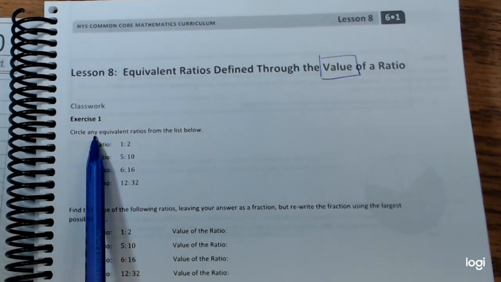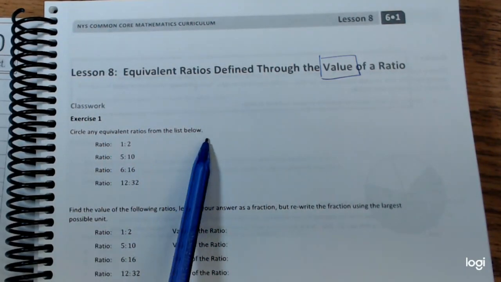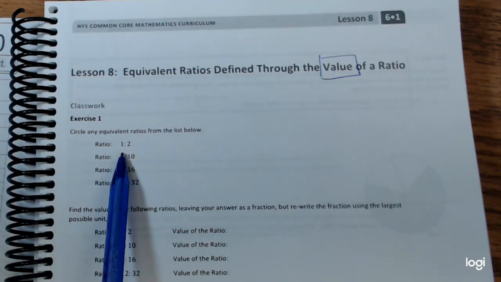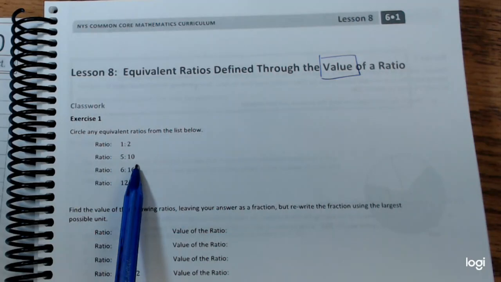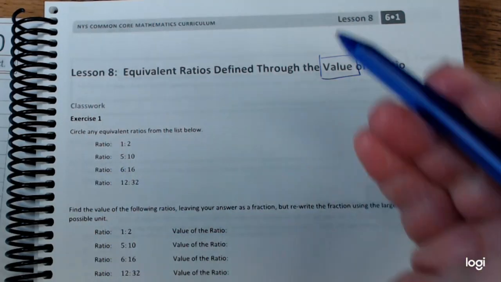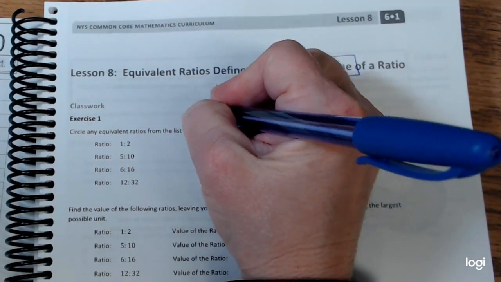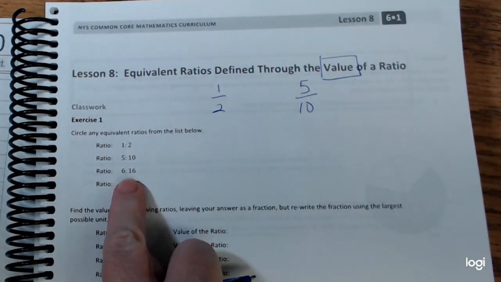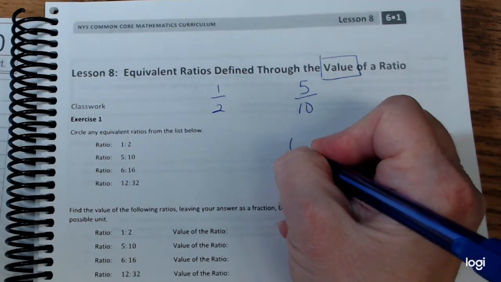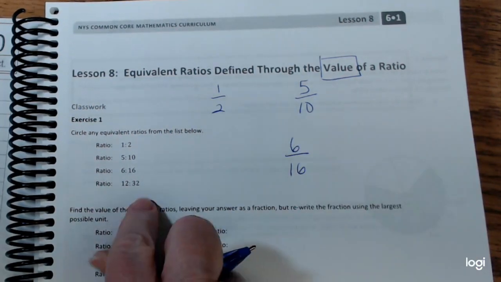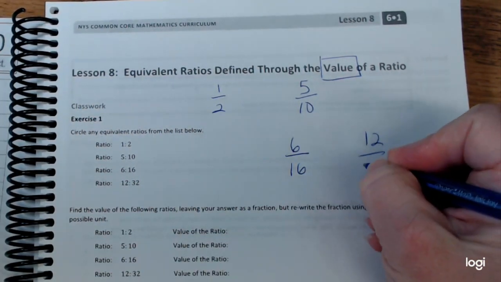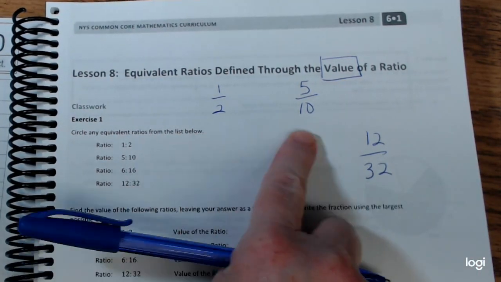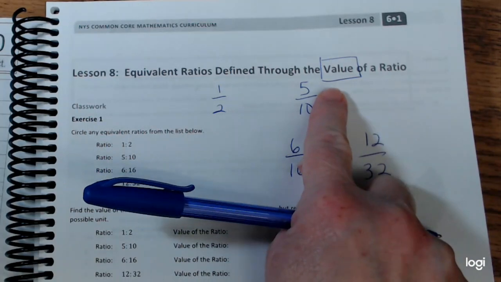So we have to circle any equivalent ratios from the list below. Let's see. We have here 1 to 2 and 5 to 10. I'm going to write 1 to 2 this way, and I'm going to write 5 to 10 this way. I have 6 over 16 and 12 over 32. So I'm going to look at all of my ratios. All I did was I took the ratio and I changed it into a fraction form. And I'm going to see if I can find the value.